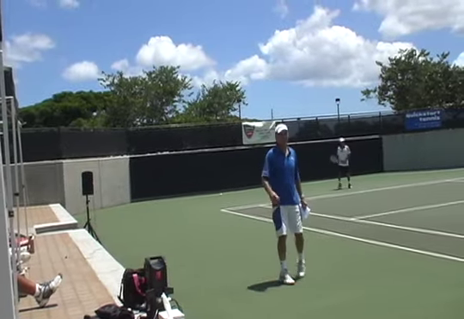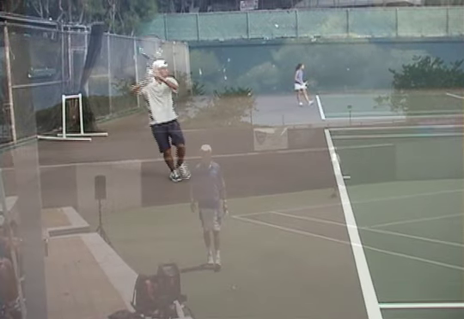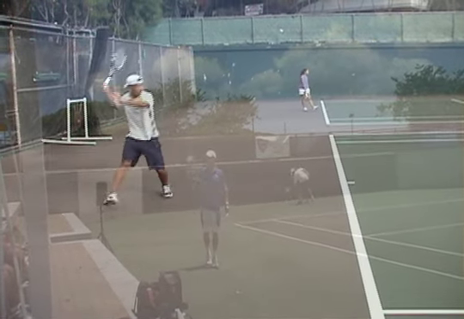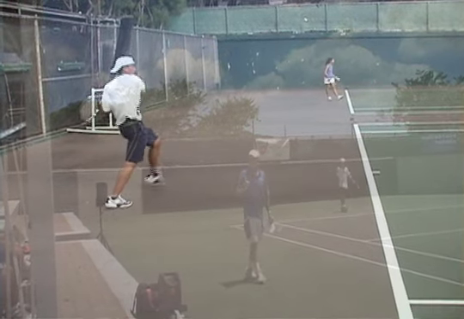Let's take a look at that. Hard to discern from the sideline. You need high-speed cinematography, or you need to look from up on top. But that's an important issue in your tennis players.